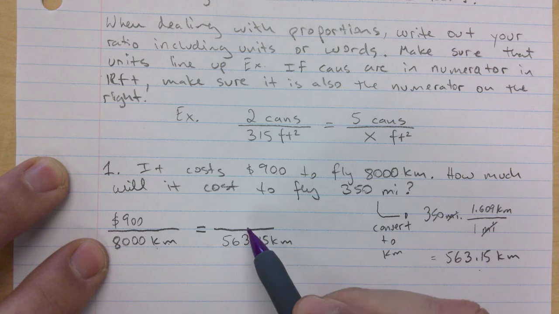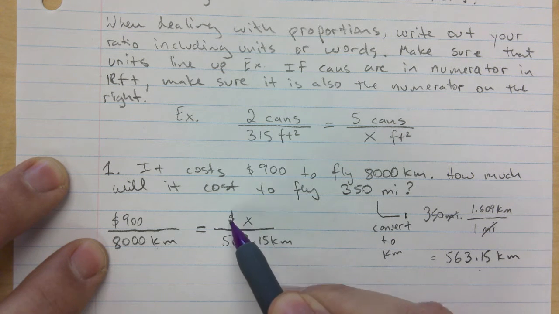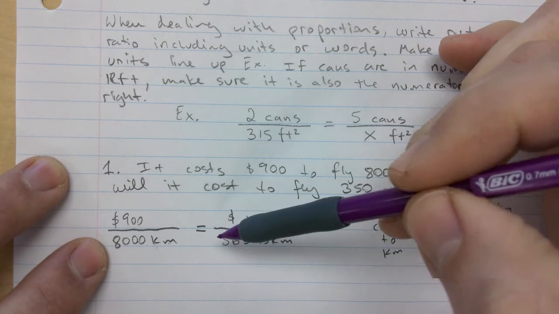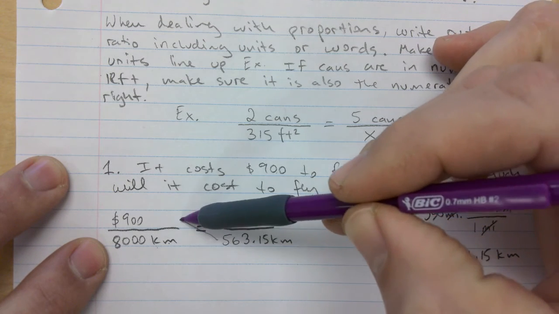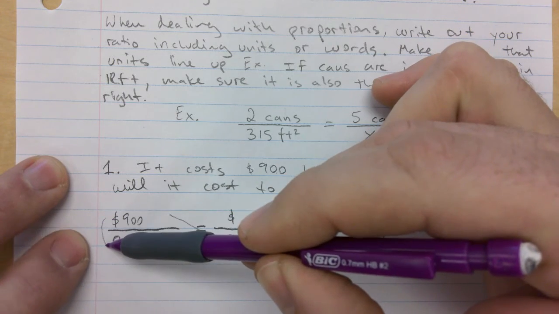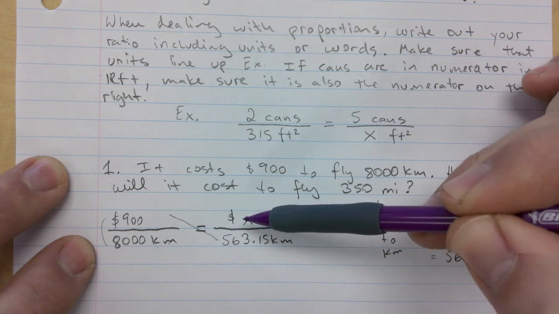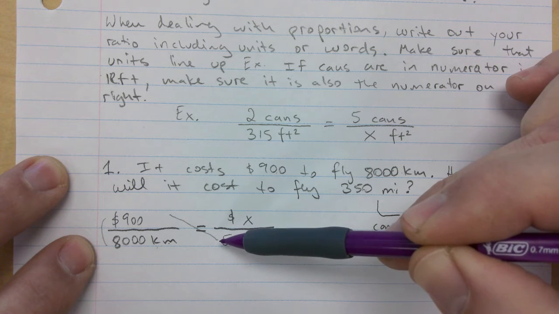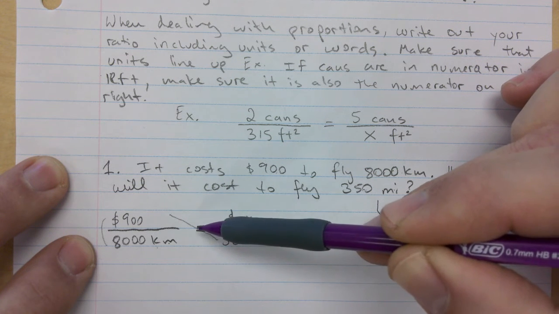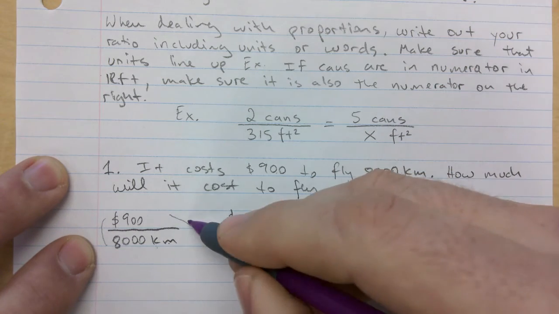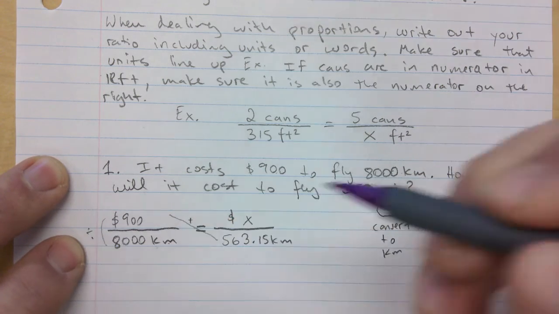So this is our dollar amount up here. So it's technically X number of dollars, right? And when it's a proportion like this, you cross multiply and you divide by what's left over. I always start on the side where my unknown is. So if you're in the denominator, you're going to multiply up and divide down. But you always multiply first and divide second.